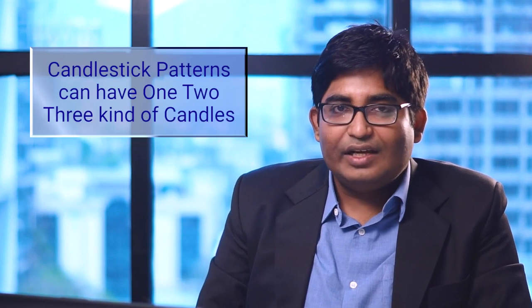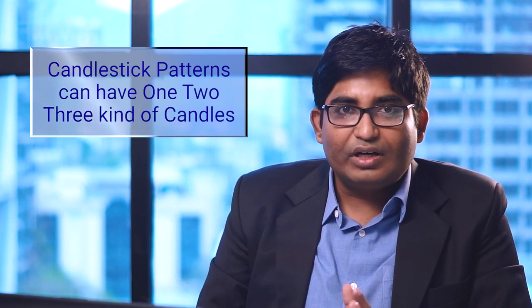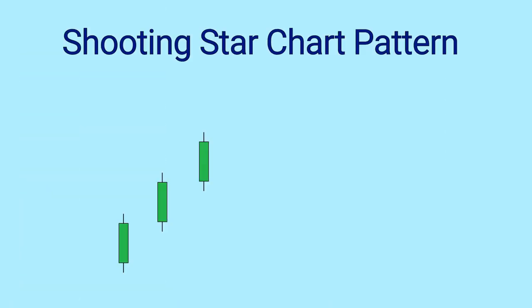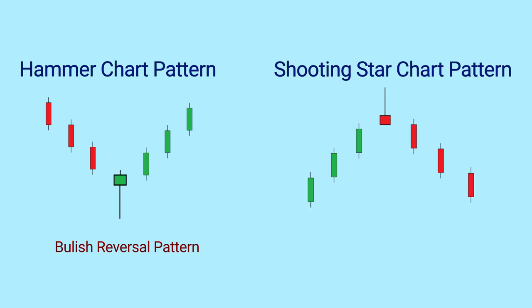Now, as we have said, candlestick patterns can have 1, 2, or 3 candles. So let us begin our understanding with the single candlestick chart patterns. Out of them, we initially begin with the hammer chart pattern and then go on to the shooting star chart pattern. Both of them are mirror images of each other. The hammer is for bullish reversal and the shooting star is for bearish reversal.